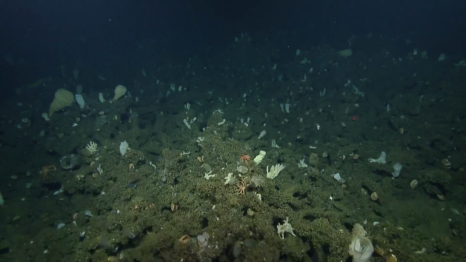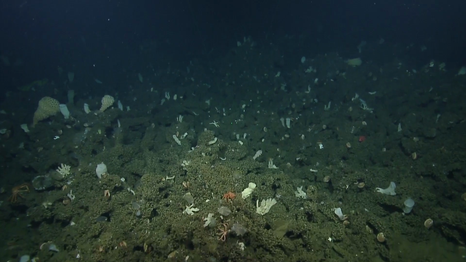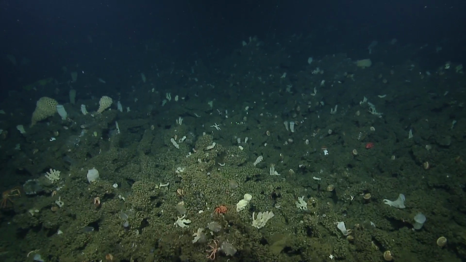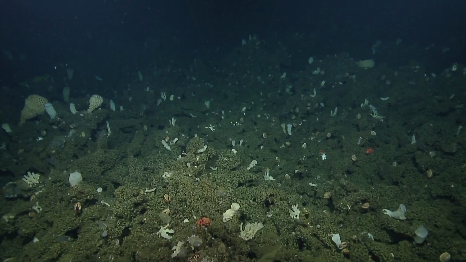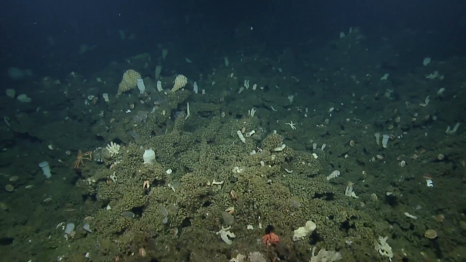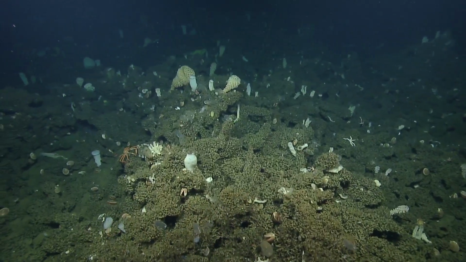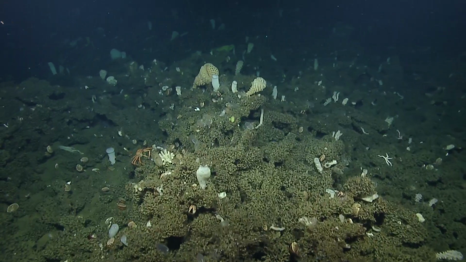So is that more of the sponge that we just collected? I saw it at the bottom of the screen. It looks like a pom-pom shape. Let's leave it there. We've done enough. Don't want to destroy another one.